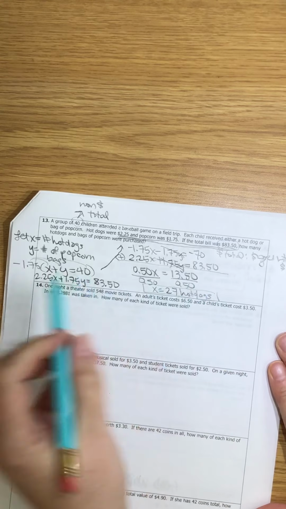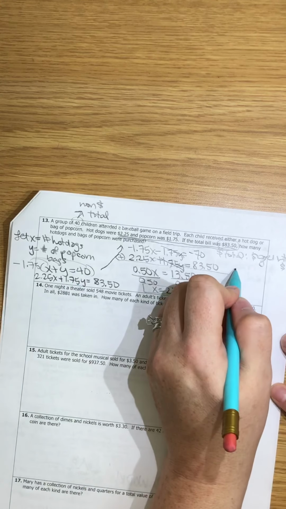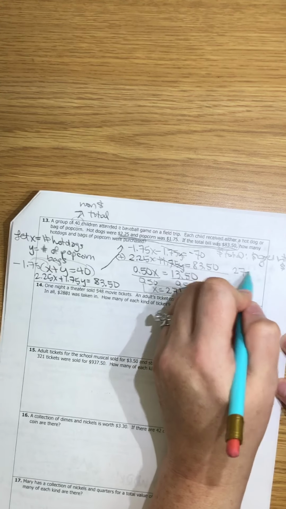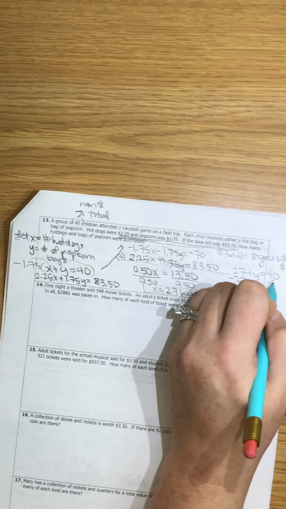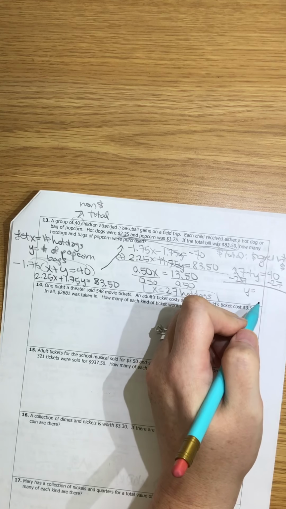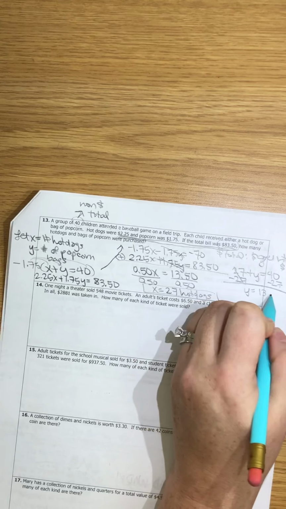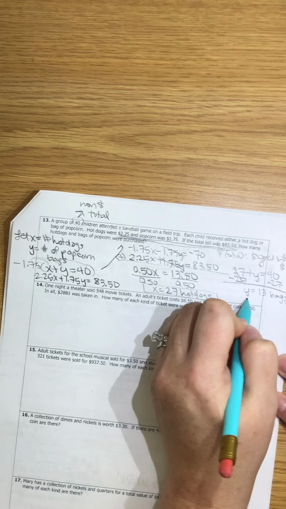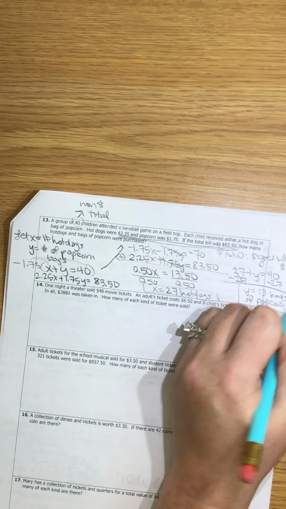Okay. Now I'm just going to do, see this x plus y is 40? To find y, I'm just going to do 27 plus y equals 40. So basically I subtract 27, and y is going to be 13. So we have 13 bags of popcorn. Okay.